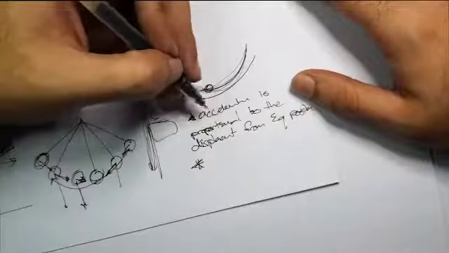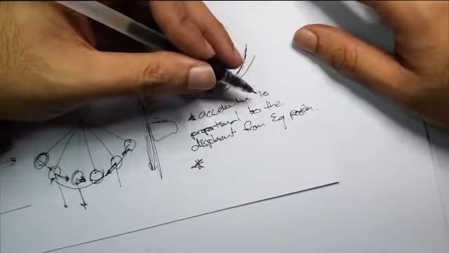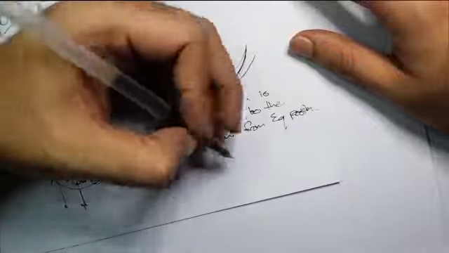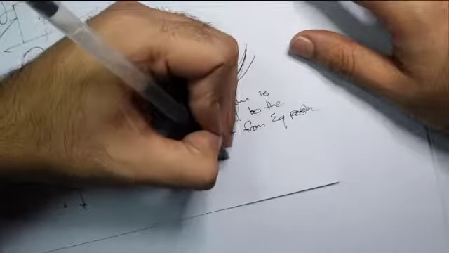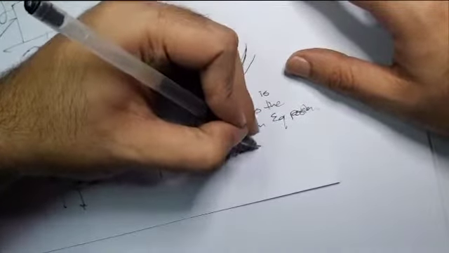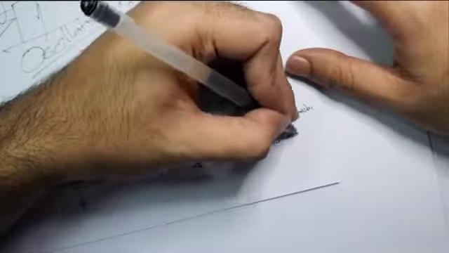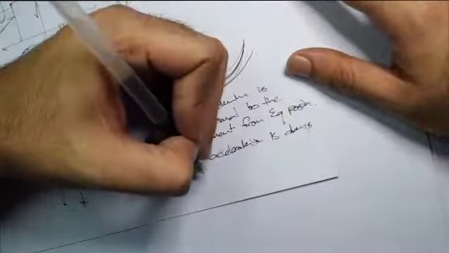So yes, acceleration is proportional to displacement from the equilibrium position. And the second point is going to be what? The acceleration is always... My handwriting is getting really bad now. I think it's that.